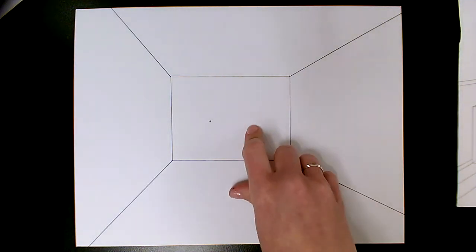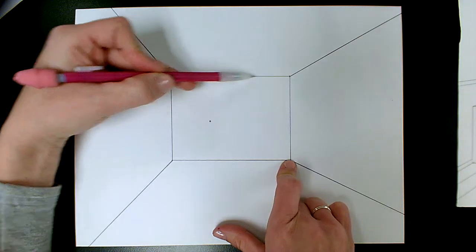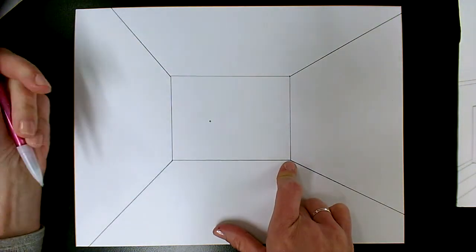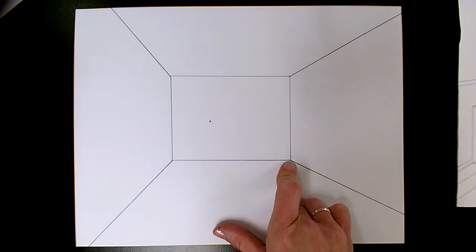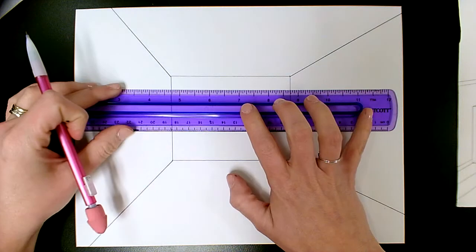So I'm going to start on this back wall by creating a window. Since the back wall, notice, is made up of vertical and horizontal lines only, my window is going to be the same type of line work. It is not foreshortened. Everything we're seeing is flat and straight on.